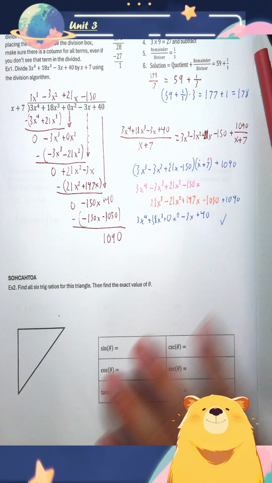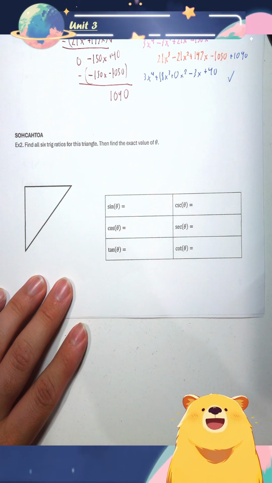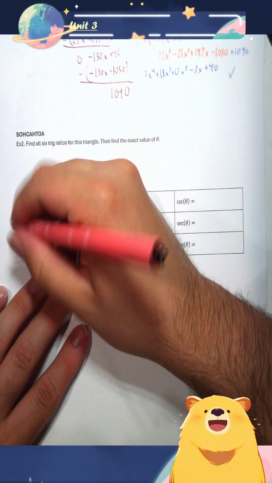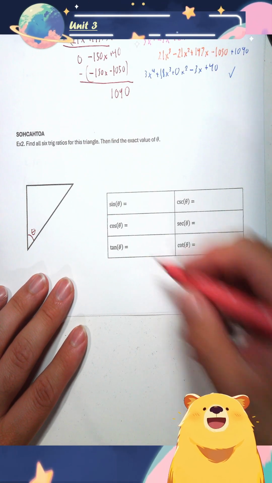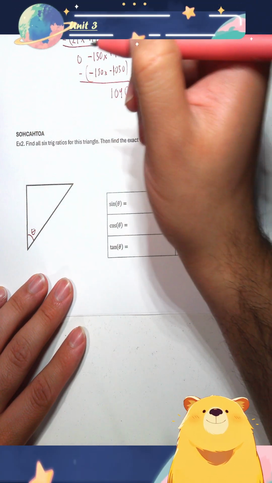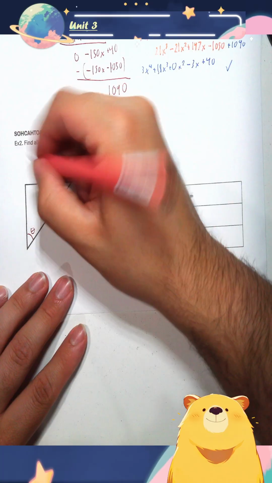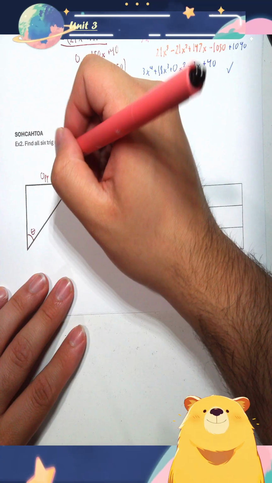All right, next. SOHCAHTOA. I'm going to go ahead and go over this briefly. We know that if I have a triangle described here with theta, we can associate it with the acronym SOHCAHTOA, where O stands for opposite and is the opposite side of the angle.